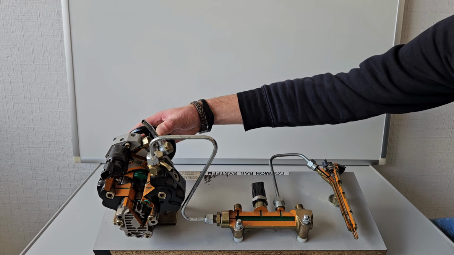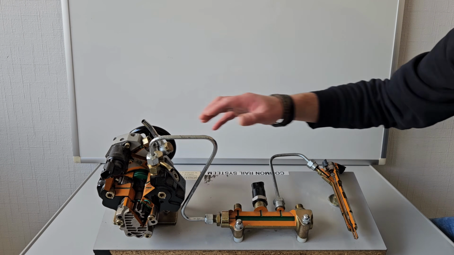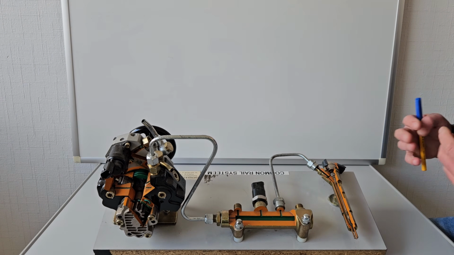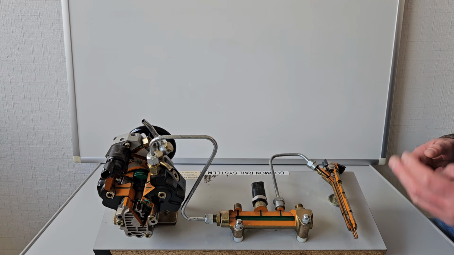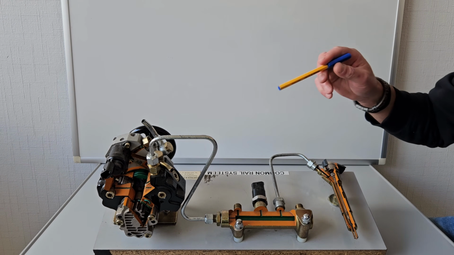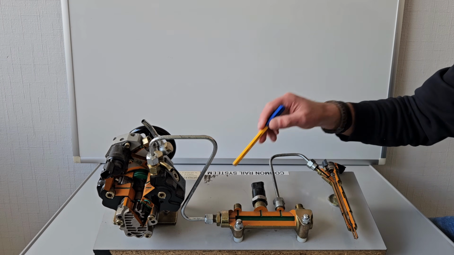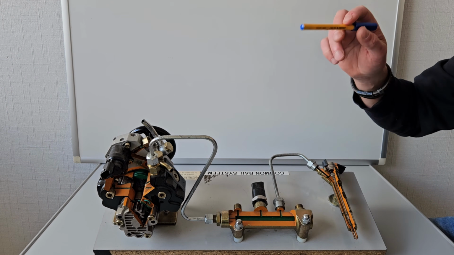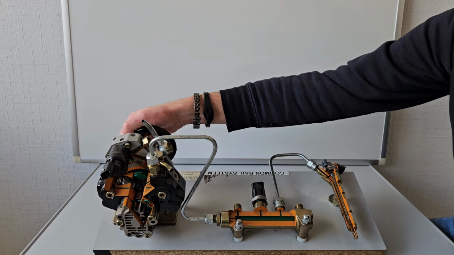So this is a common rail system, and because of this high pressure we can generate more power than we did like 20 or 30 years ago. It is a cleaner burning, so it's better for the environment, and it takes less fuel. So there are a lot of positive things about the common rail system. So this is the basic principle of the common rail system.